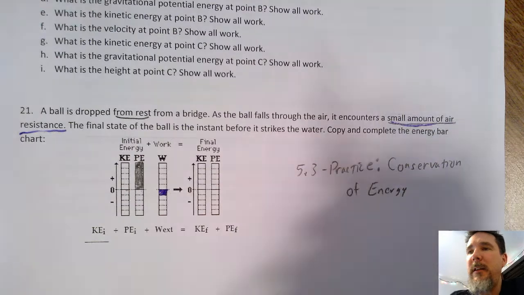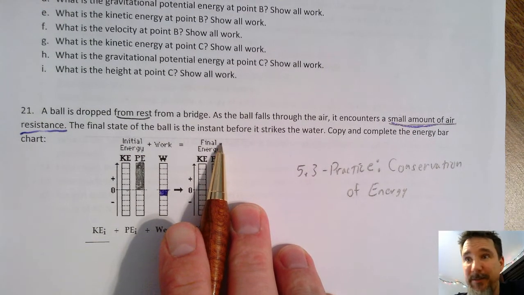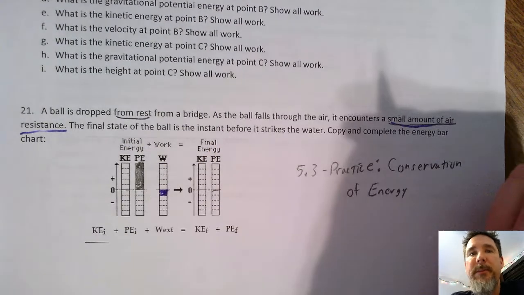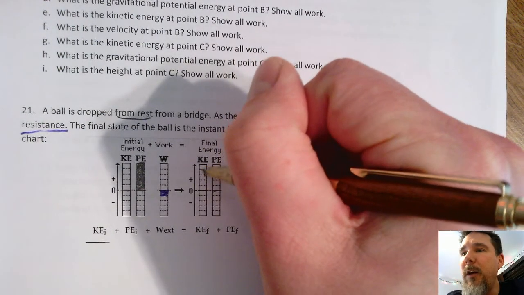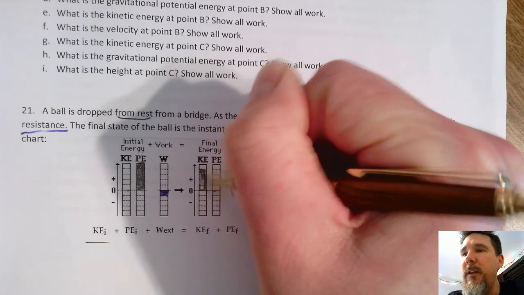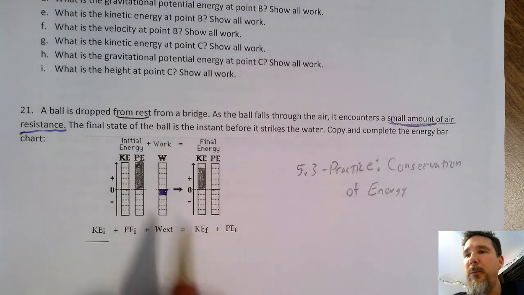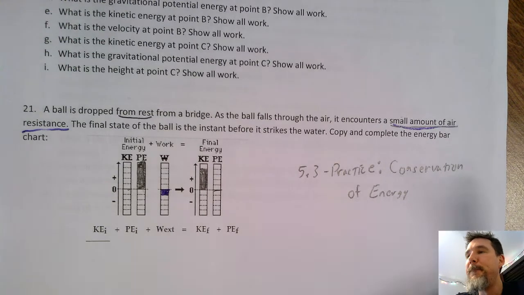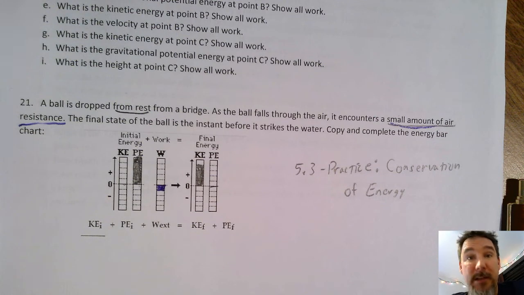And so when we get to the end, just before the ball hits the water, there's no height, so there's no potential energy. This will just be basically zero. But the ball is definitely moving its fastest at this time. Unfortunately, it lost some energy because of the air resistance. Okay, stupid purple air resistance. It took some energy out. So it's not going as fast as it could have if there was no air resistance. But that's just how it works. That's the work I'm talking about. In this case, it's negative work.